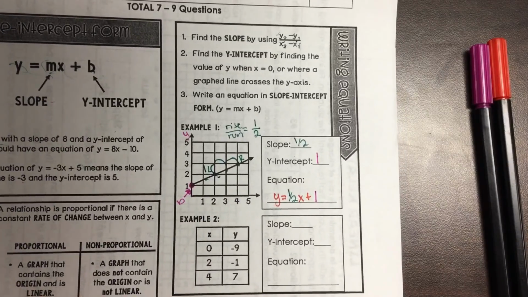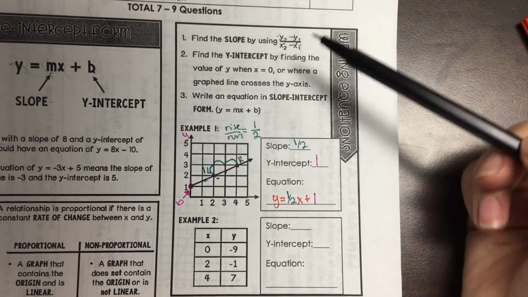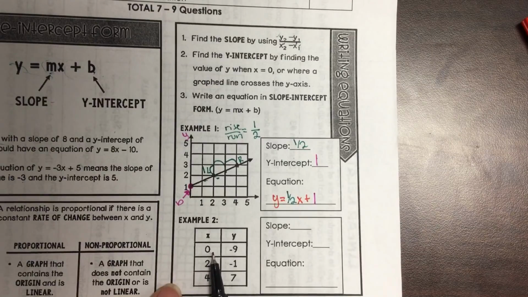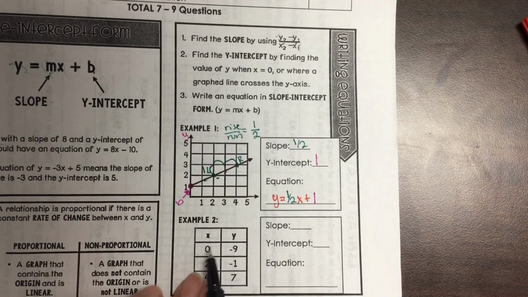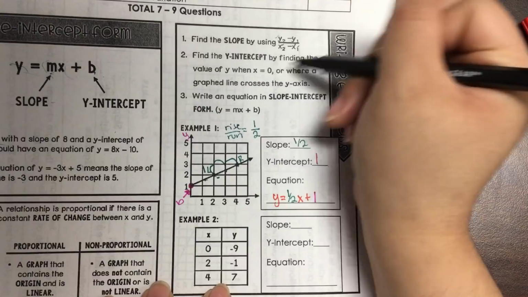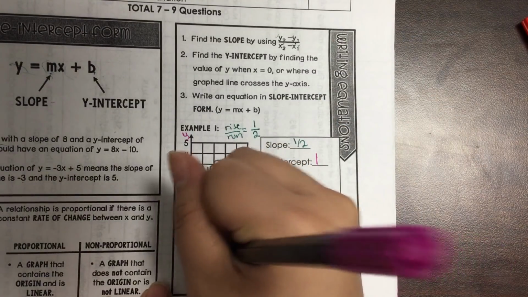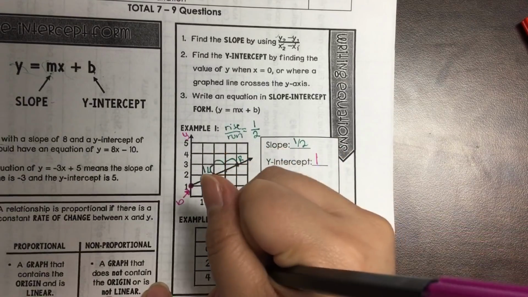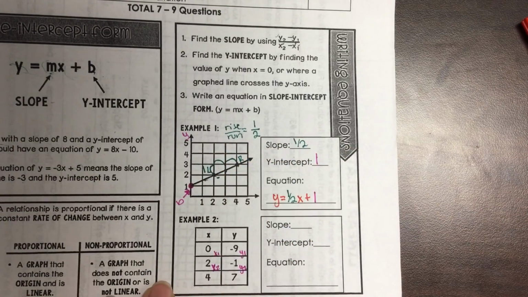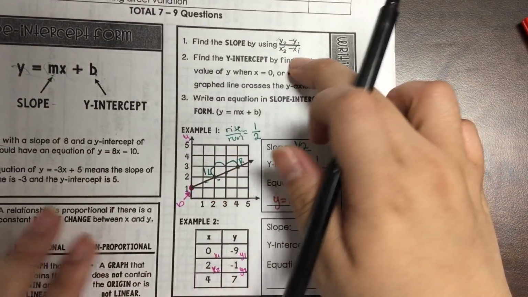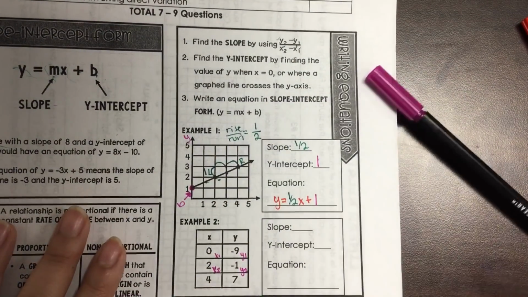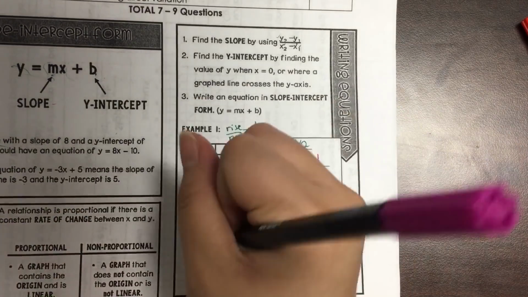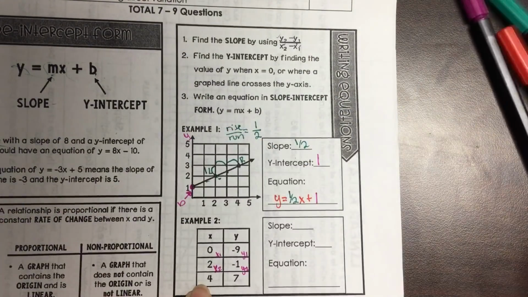Now let's go ahead and do an example with the table. So again, we could do y2 minus y1. We can make this x1, x2, and this is the y column, so y1, y2. And then we can plug it into the formula right here. Because it's easy for us to just type the formula into our calculator, we can do that, or we can do the change that we've been doing.